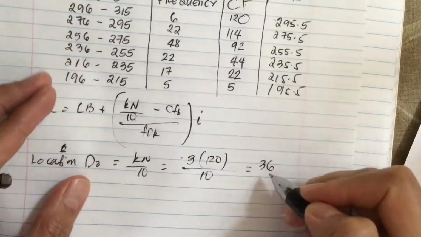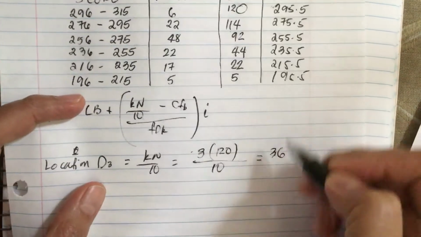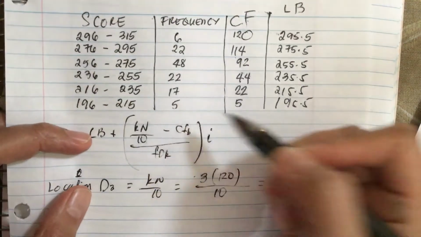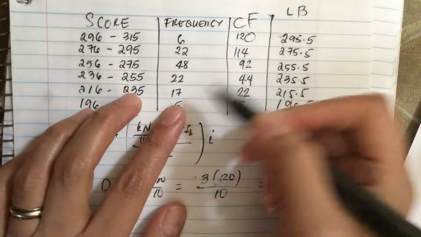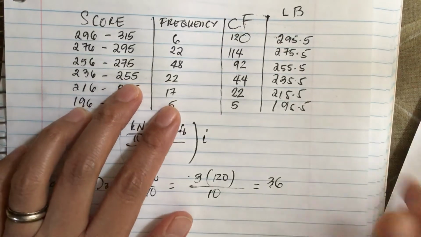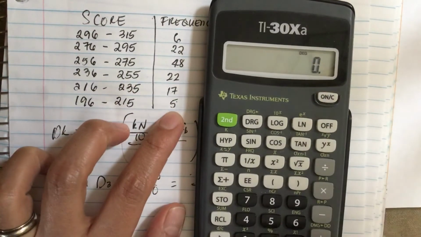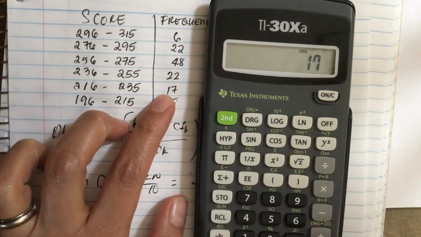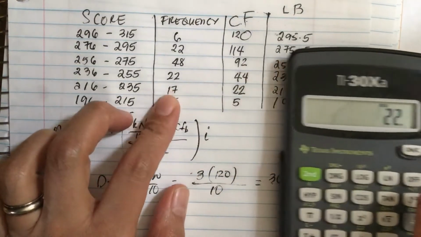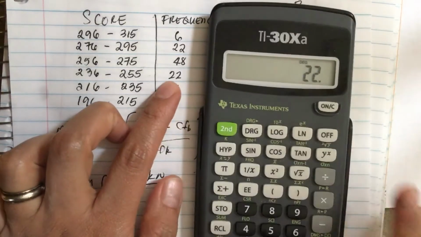Now this means that the location is at 36. 5 plus 17 is only 22. We need to go up to 36.